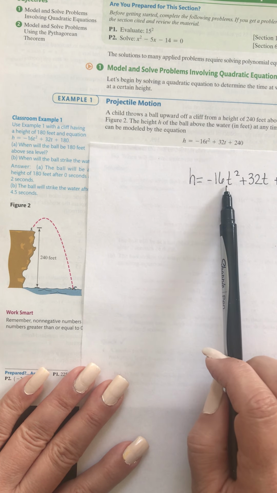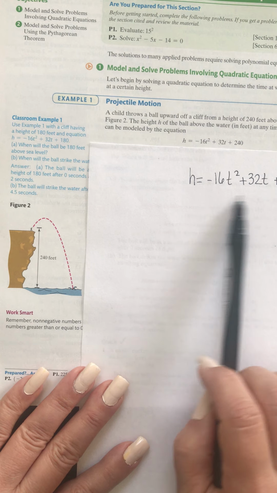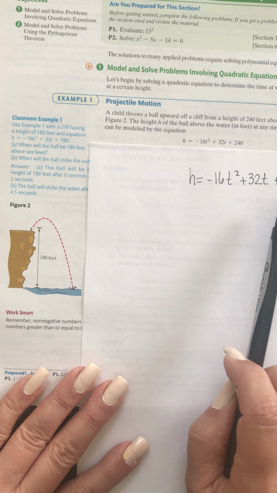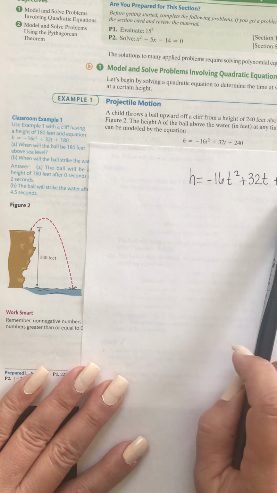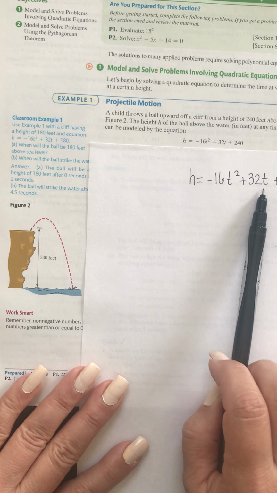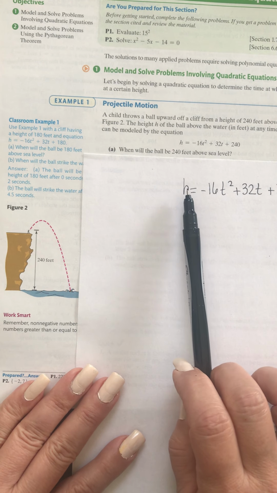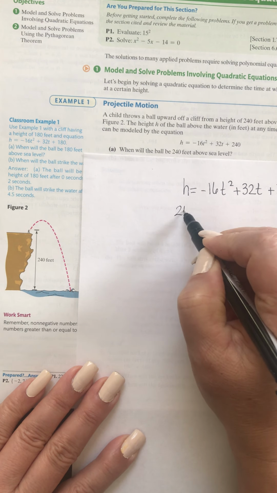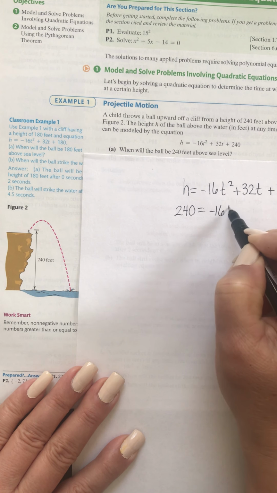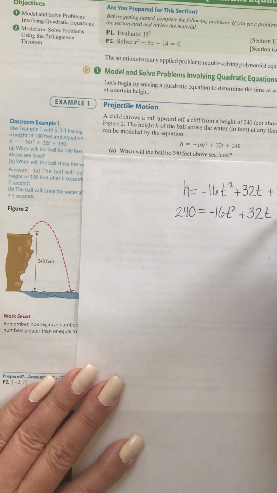So you have this equation: h equals negative 16t squared plus 32t plus 240. This equation is given to you. In classes like pre-calc, you're going to be asked to create this equation, but for now, this is the equation you're given. t represents the time at which it reaches this height. In the first question, they want to know, when will the ball reach 240 feet above sea level? So we want to know when the height will be 240 feet. Common sense says you're already at 240 feet, so for sure that's going to be 0 seconds.